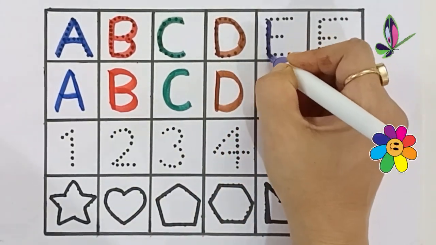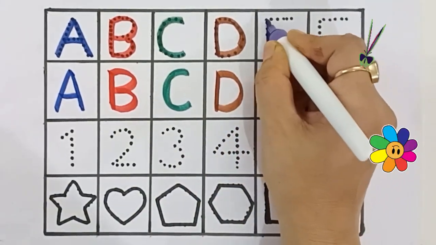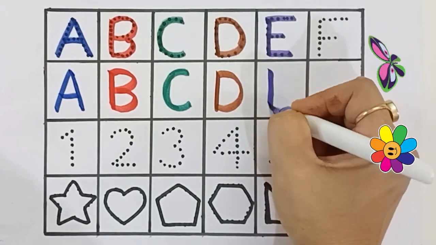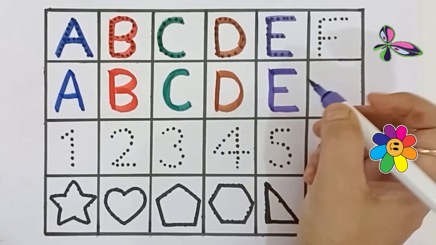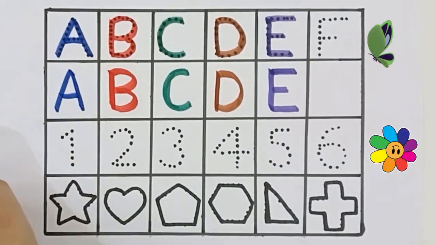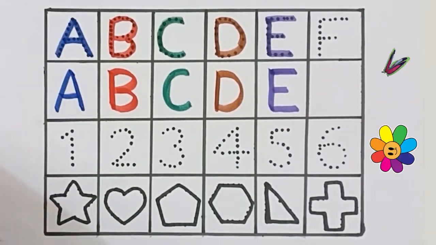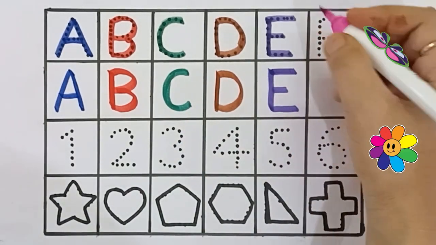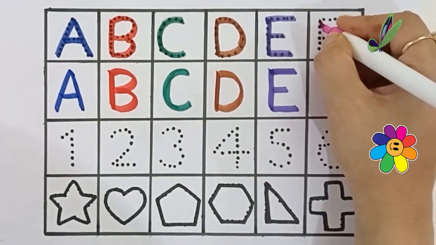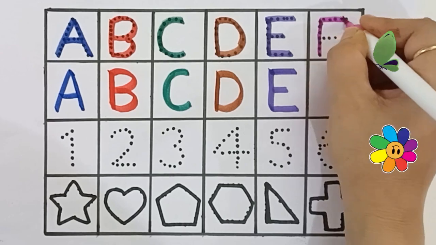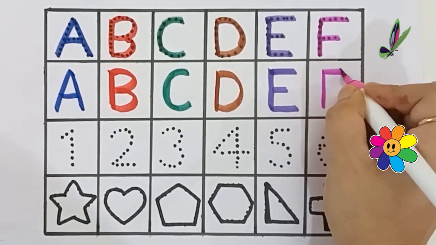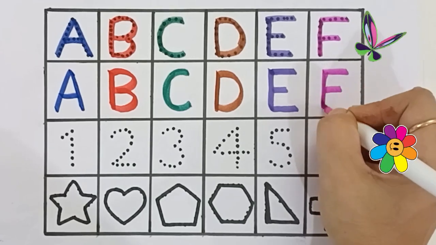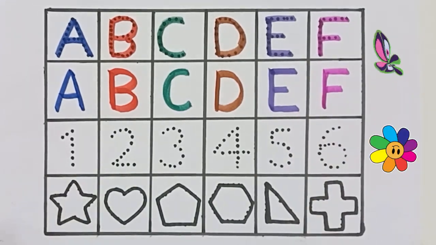E for egg. E for egg. Purple color. F for flask. F for flask. Dark pink color.